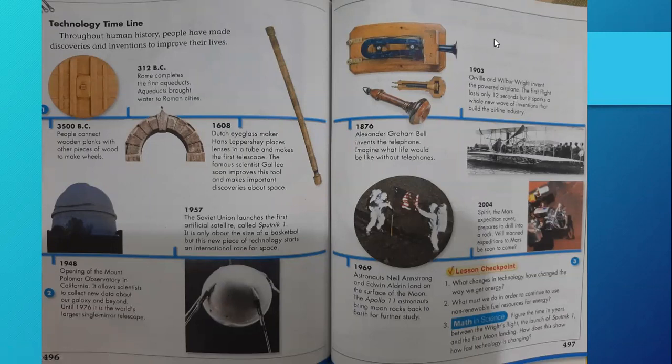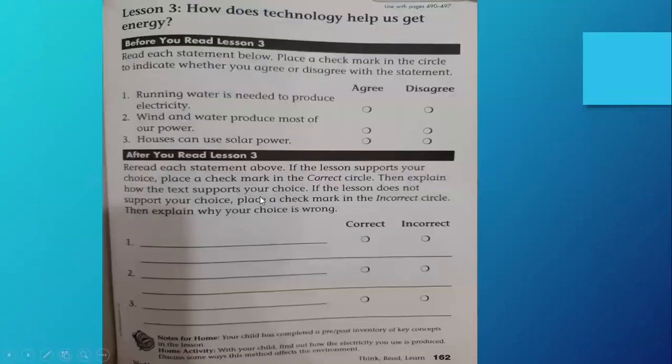Now, if you have your workbook with you, let's answer the questions, page 162. Number 1: running water is needed to produce electricity. Agree or disagree? Disagree, because I don't need the running water. I need the kinetic energy, the energy inside the water, to make the generator drive. When the generator drives, it will produce the electricity.